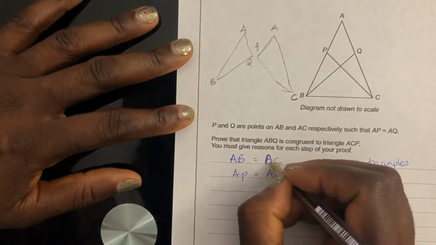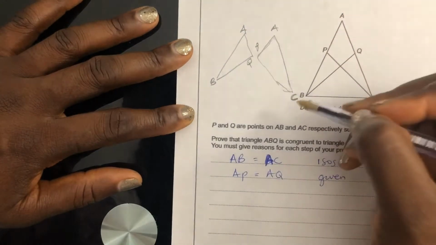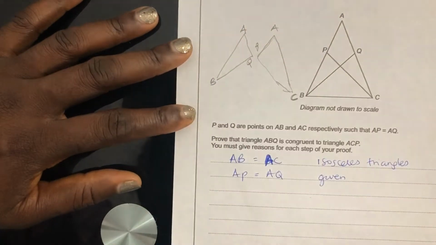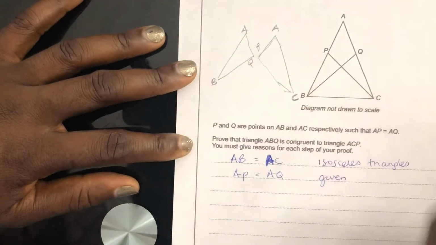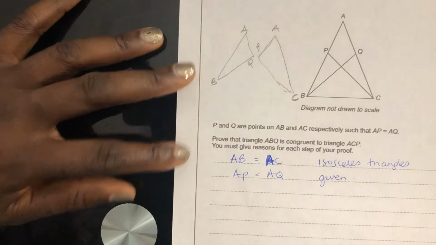Sorry about that. So that's one side proven, and AP is equal to AQ. That's given in the problem.